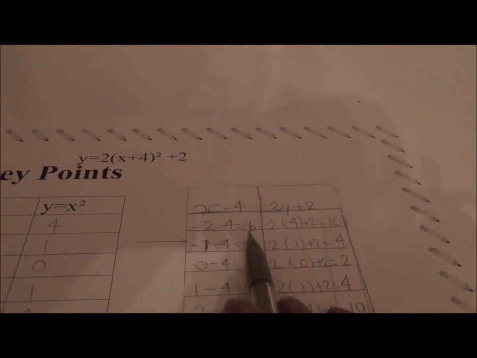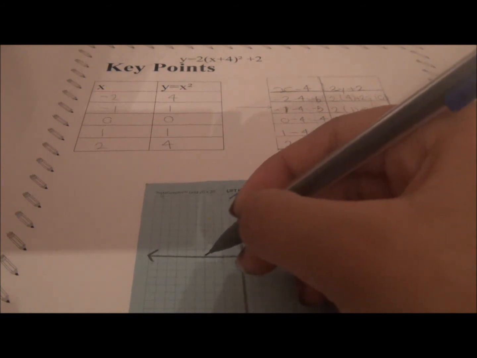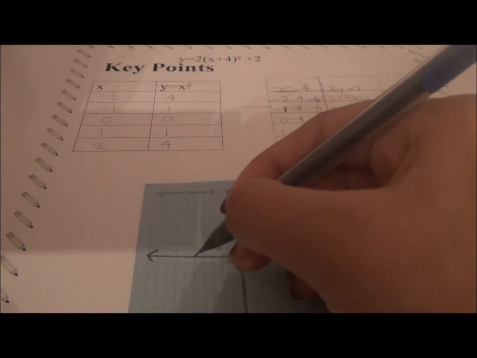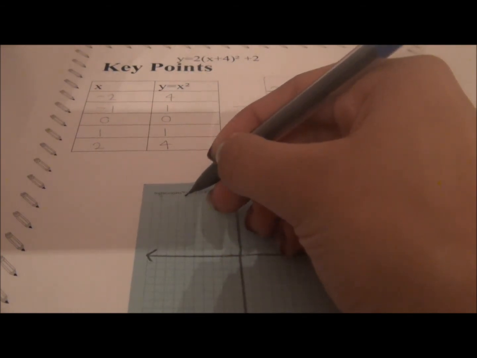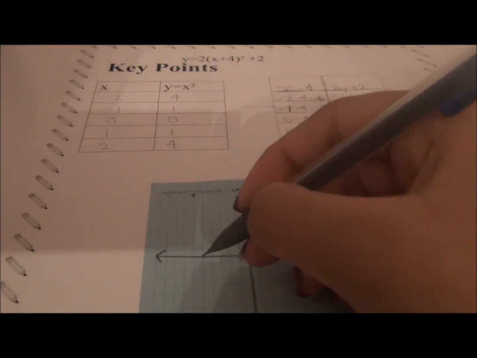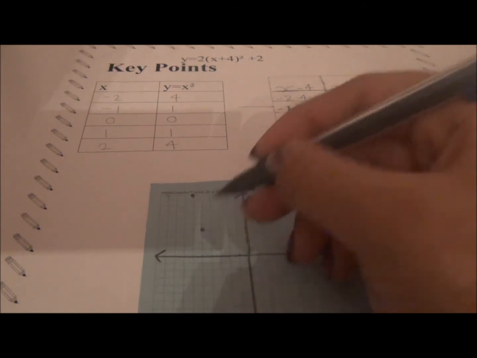Now we're going to use these coordinates and graph it. So the first point, which is negative 6 and 10. That's one point. The second point, which is minus 5 and 4. This is the second point.